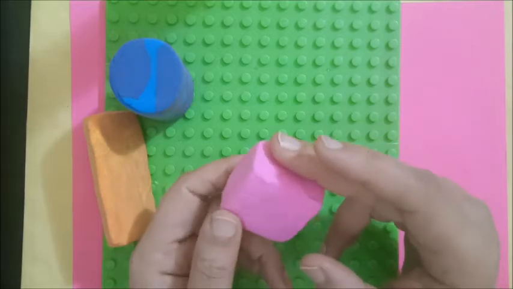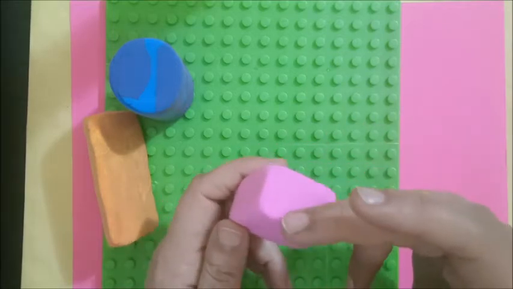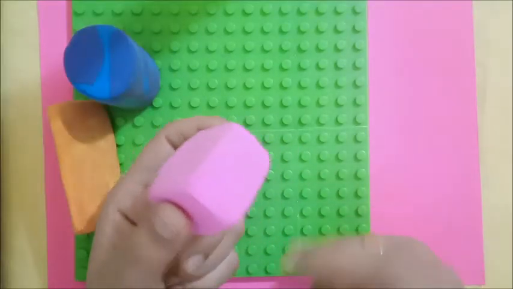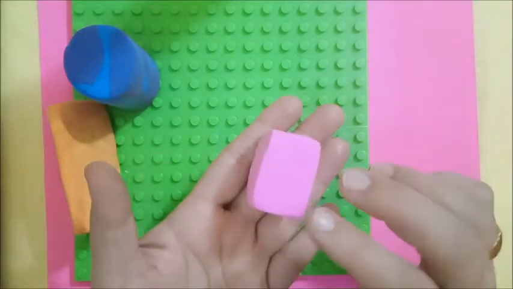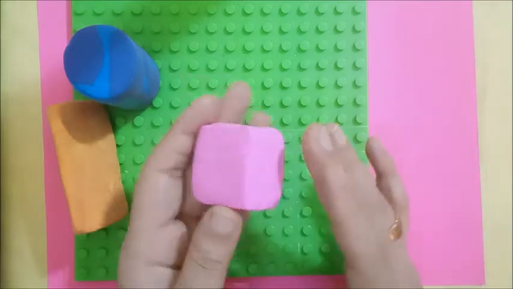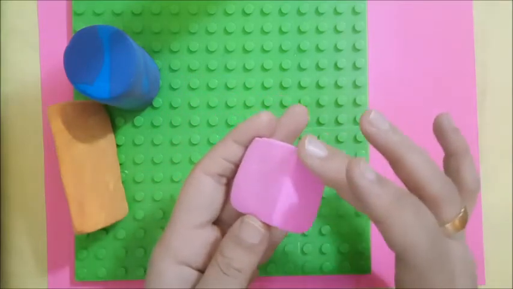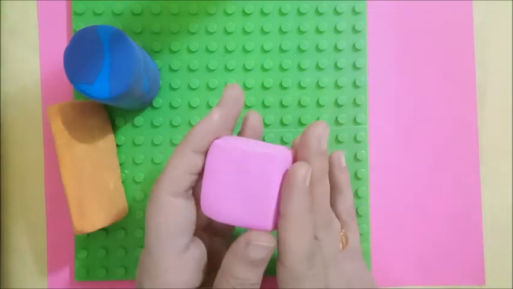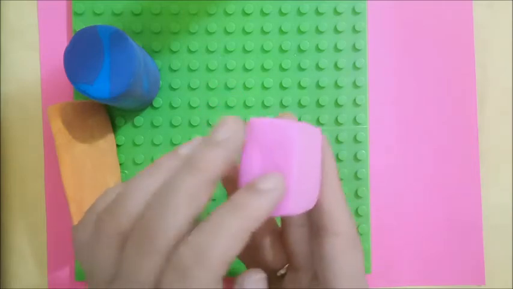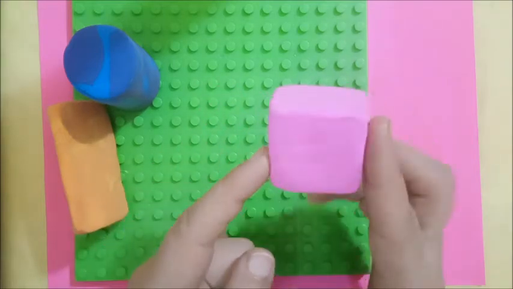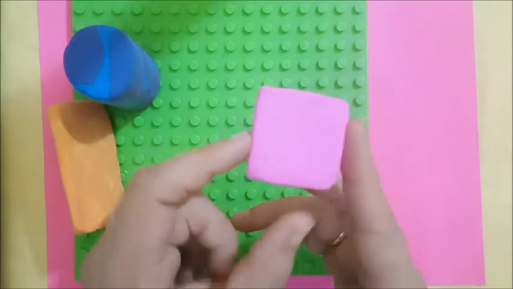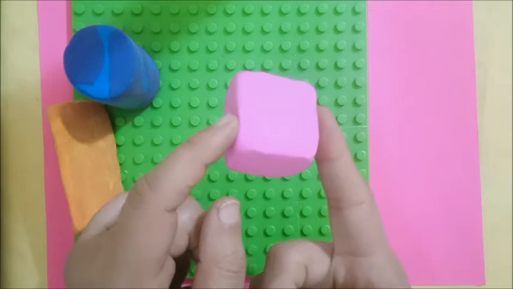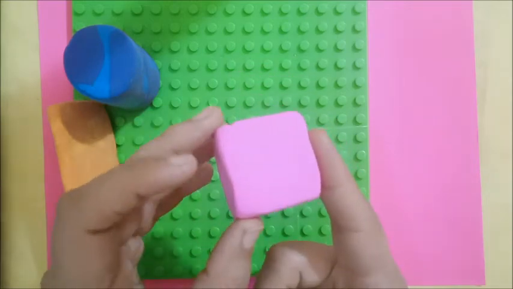And you can see, if you look at one of the identical faces, this is a rectangle. So this cuboid will always be a rectangular based prism. If you want to find its volume, you will simply take out its base area, meaning the area of the rectangle, and then you will multiply it by the height of the cuboid. The distance between two of the identical faces is called the height of the prism. So when you multiply it with the height, you will get the volume of this prism.